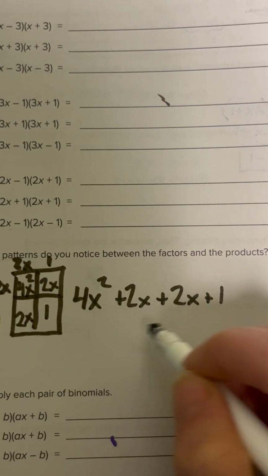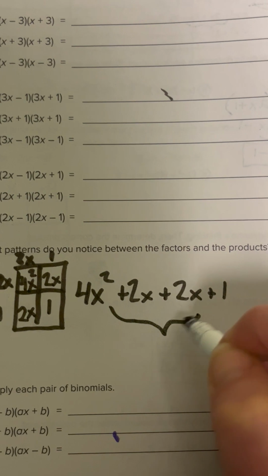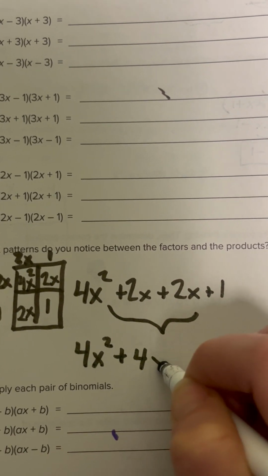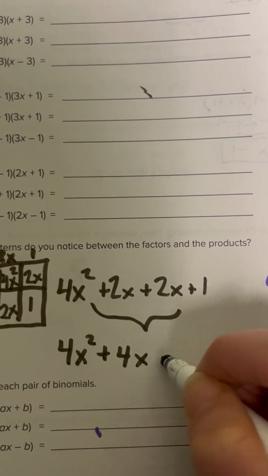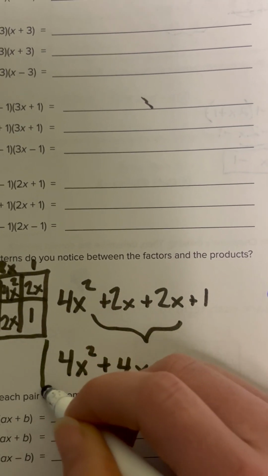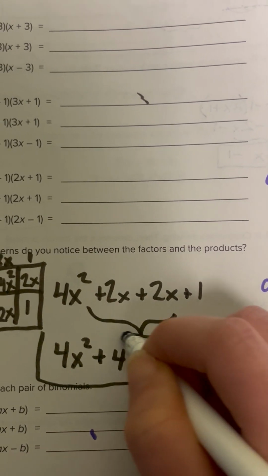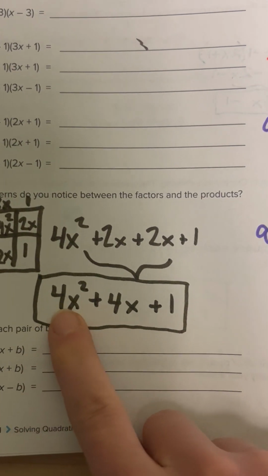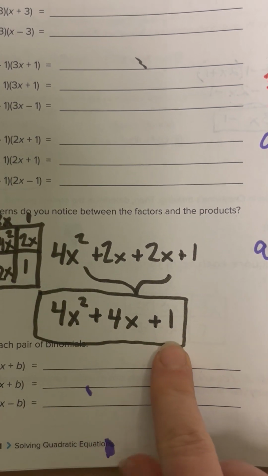In this case, these do not cancel. They come together to make 4x, because 2x plus 2x is 4x, and then I bring down the plus 1. So here's our new polynomial. It's a trinomial. It's a quadratic with an a value, a b value, and a c value.